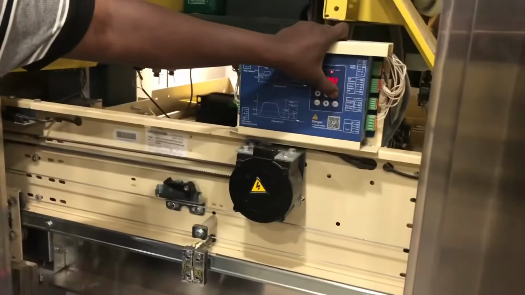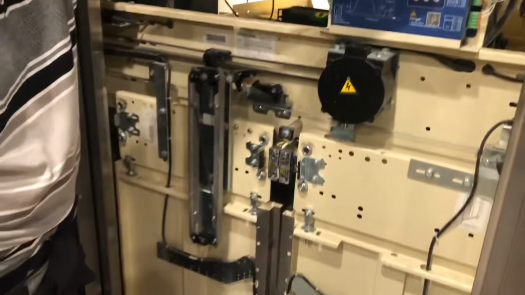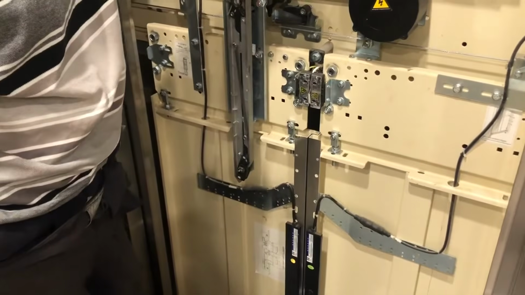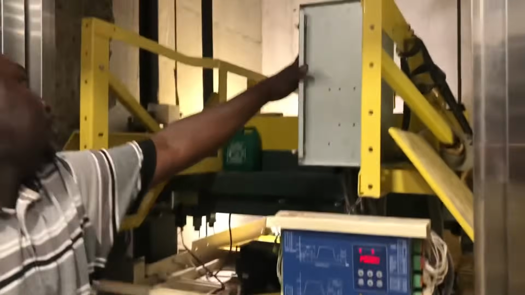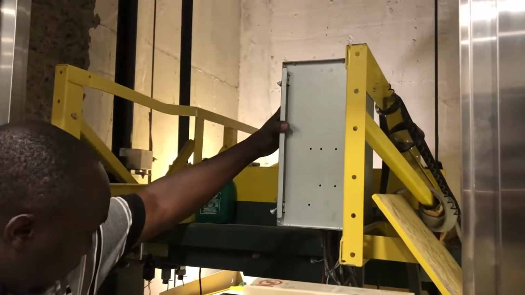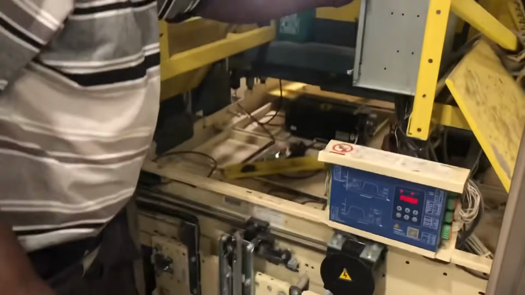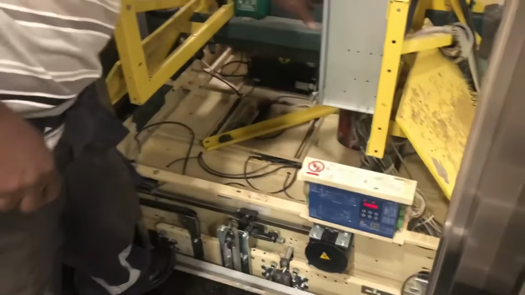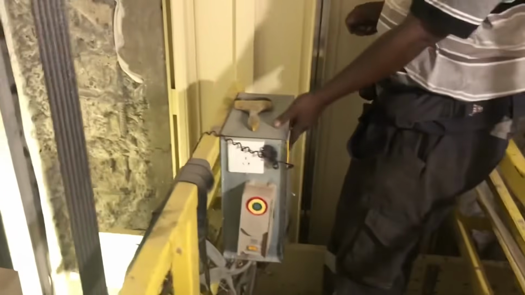It's not so complicated. It's just a simple method of the elevator. It can come down. Let us now go up.